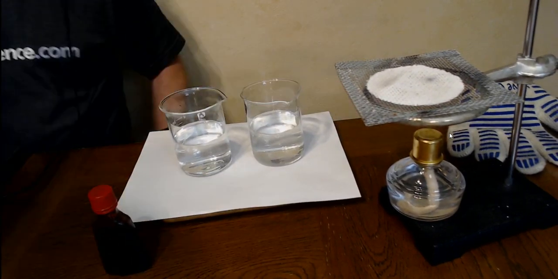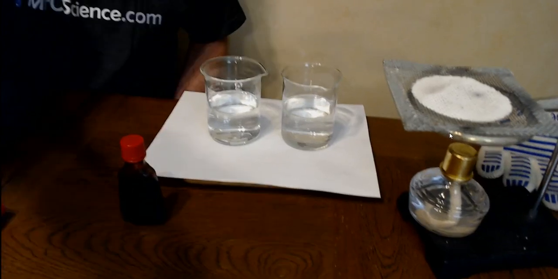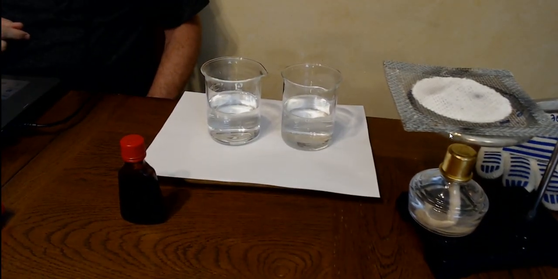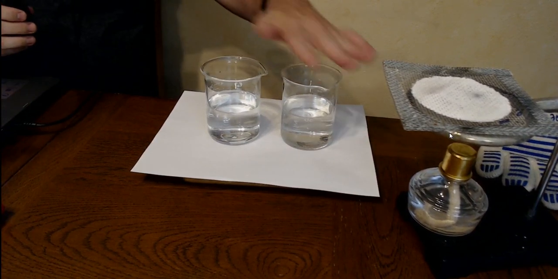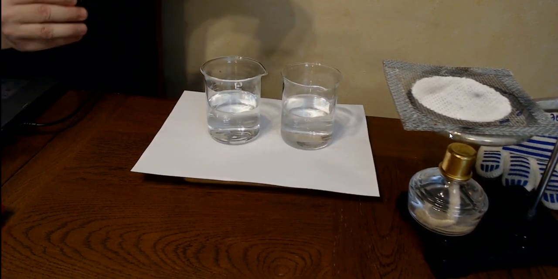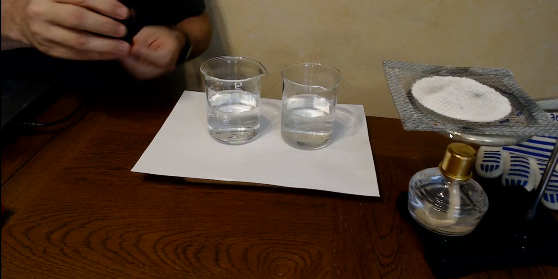There we go. Now we're angled. There we go. Okay, there you got a decent view. So let's go ahead. Now here's our hot, here's our cold. Let's put a little drop of food coloring in each.